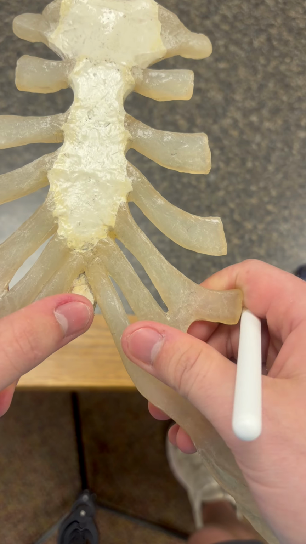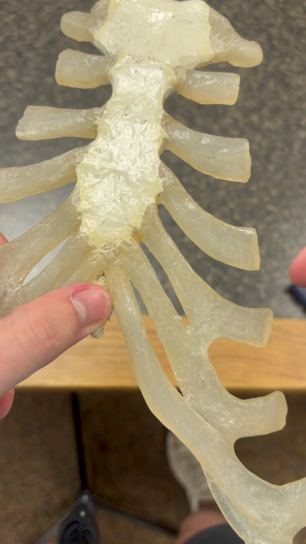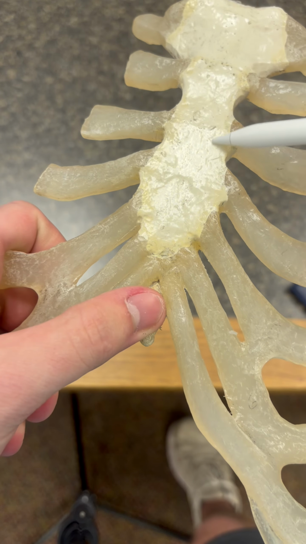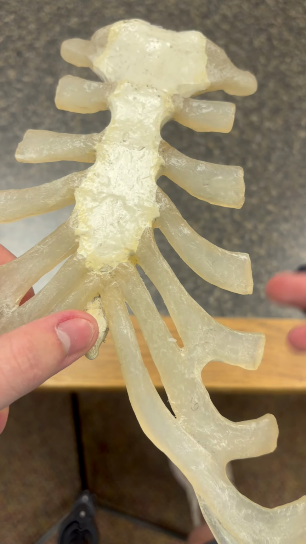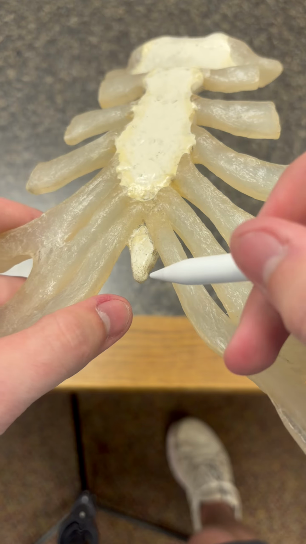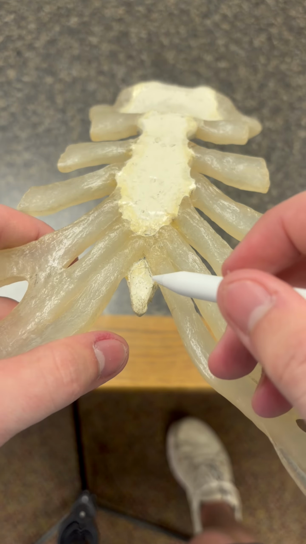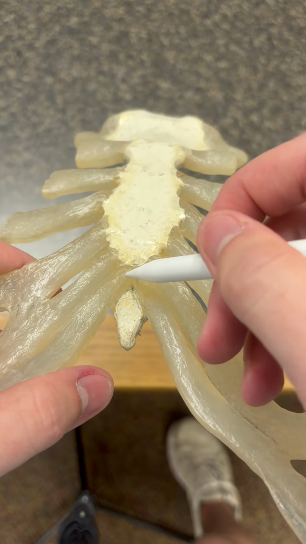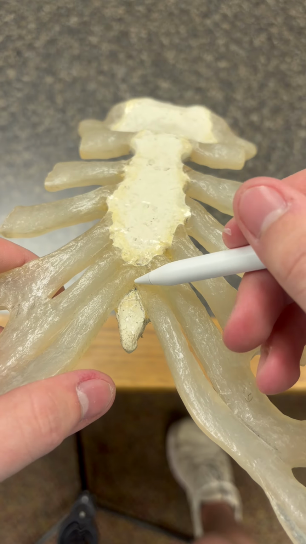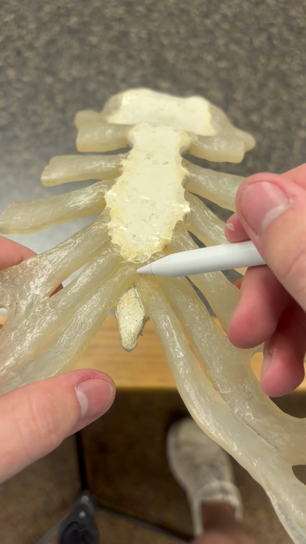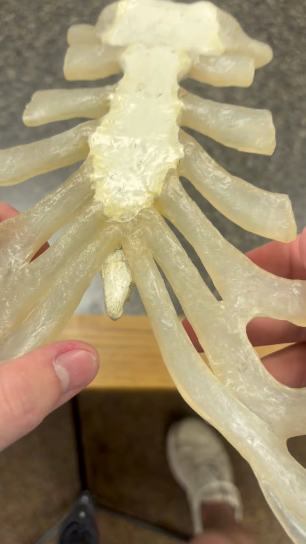So next we have our sternal body, right? So this whole thing is going to be the body of the sternum. Then you're going to have your xiphoid process, and there's a little part here that's being covered up, and that's going to be our xiphi-sternal junction.